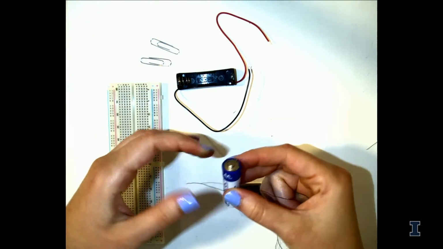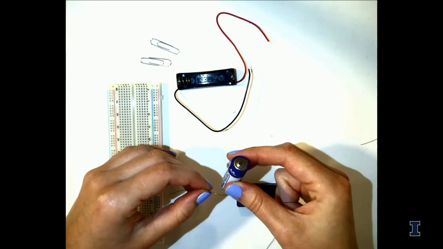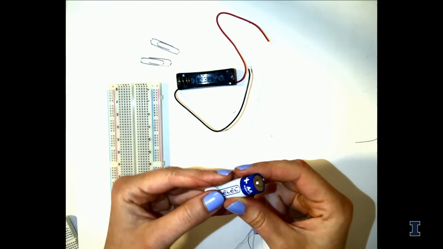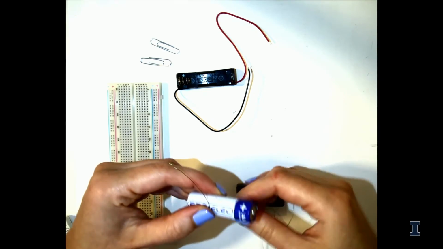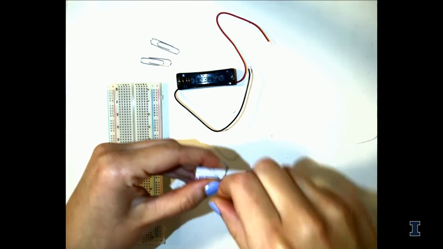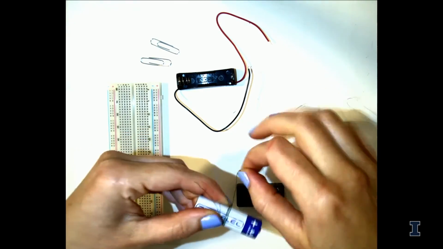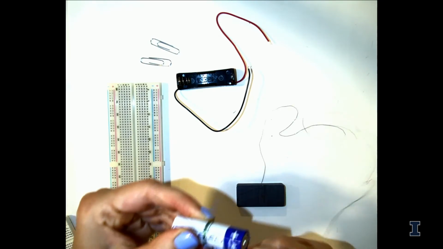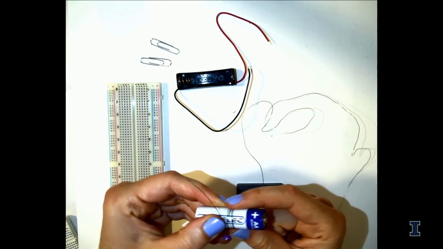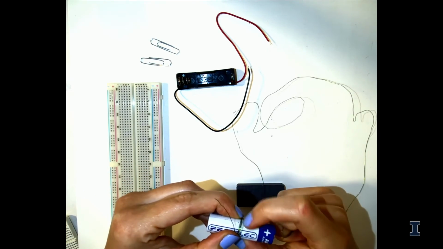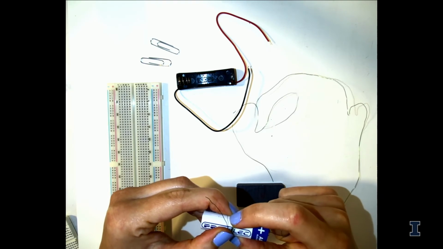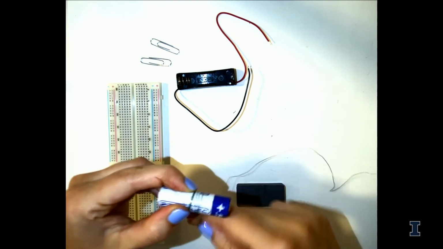So the battery is a good diameter for the loop that you want. Leave about 2 inches off the edge of the battery and just start winding the wire. So we're going to keep going. You want to make sure it's pretty snug against the wire, and also you want to make sure that the wire stays together. You want it a tight loop. So we're going to keep winding.